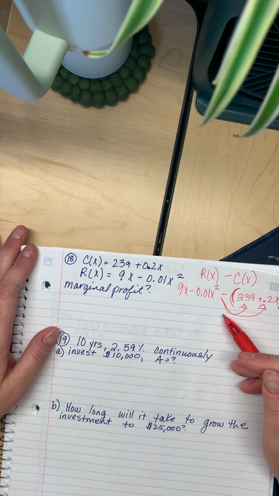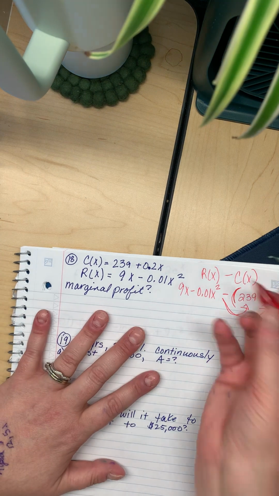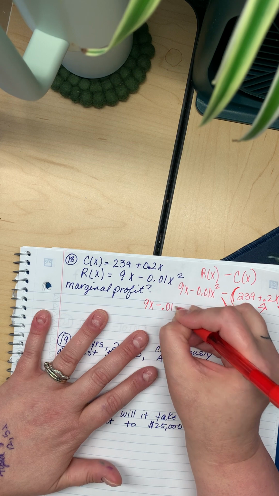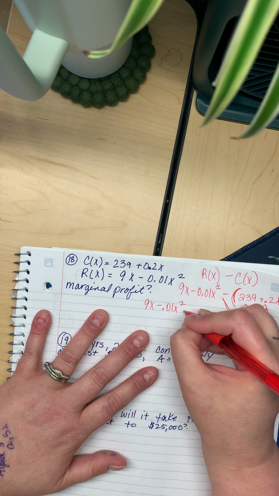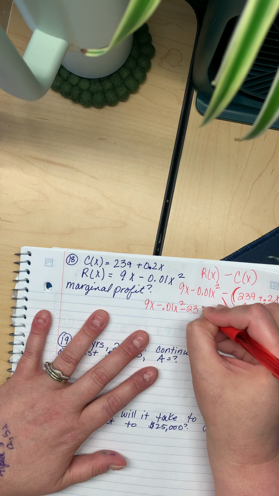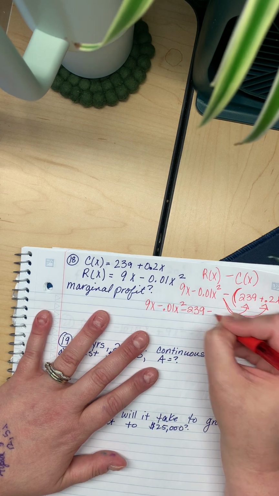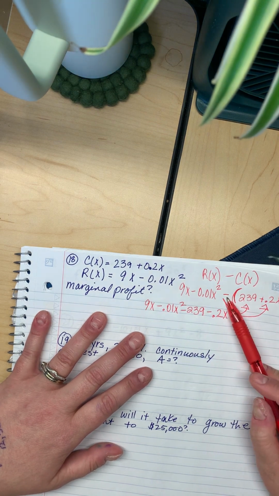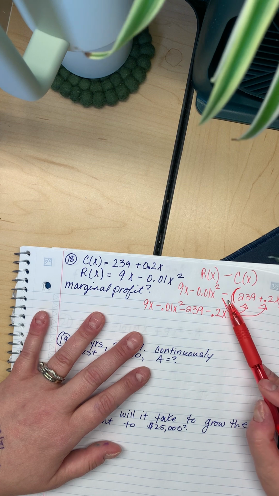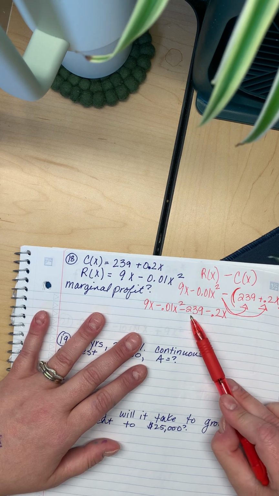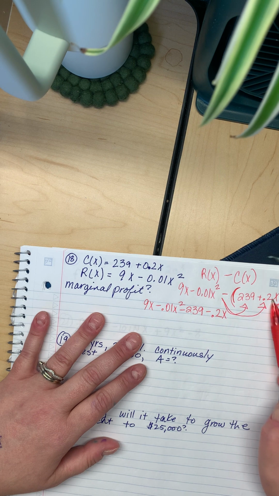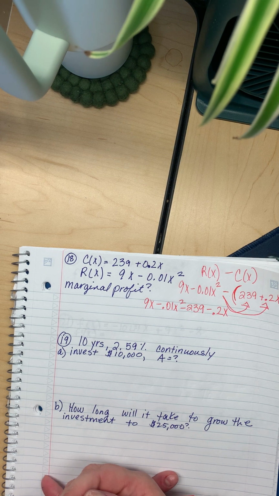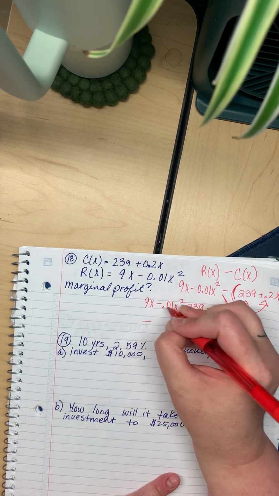Make sure you distribute that negative. Write that down on your note card or whatever you get to use on your final. So we have 9x minus 0.01x squared minus 239 minus 0.2x. Remember, this negative distributes and it changes everything. So negative times 239 is negative 239, and negative times 0.2 is negative 0.2. All right, let's combine like terms and put things in order. The squared comes first.